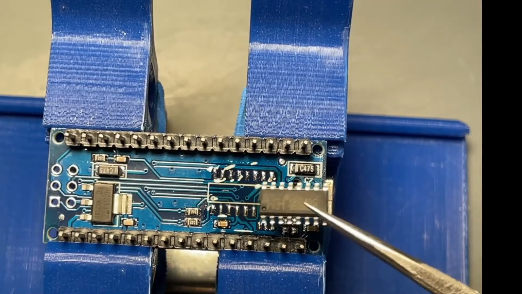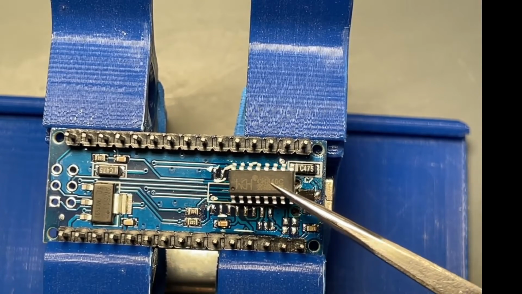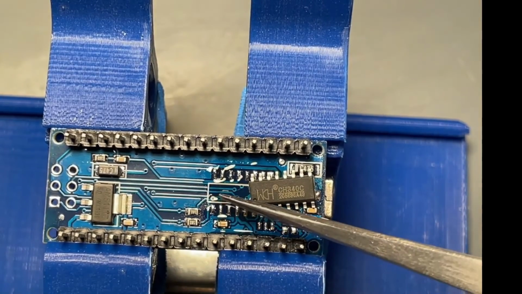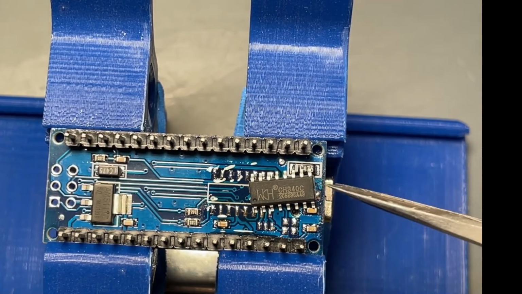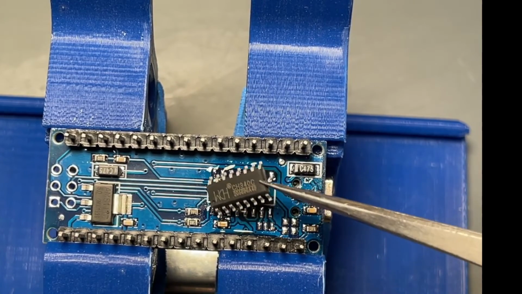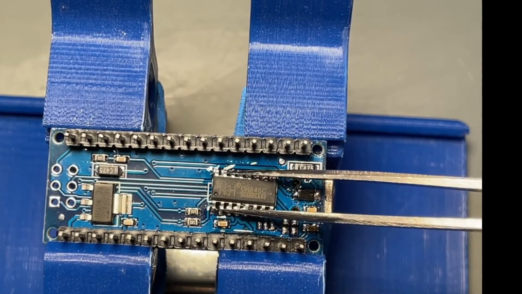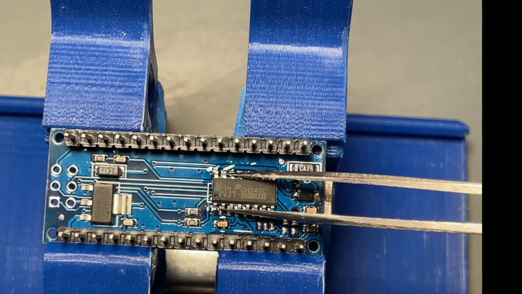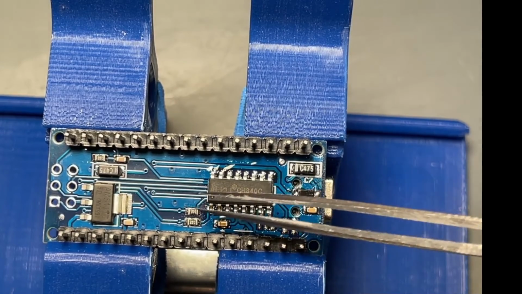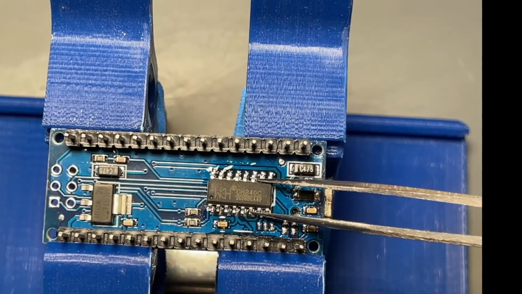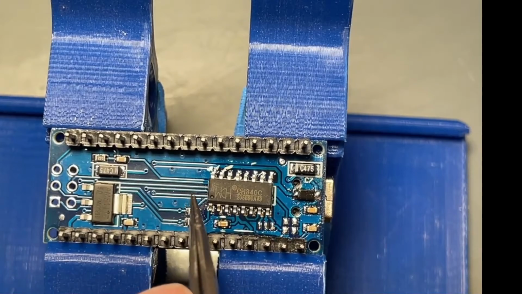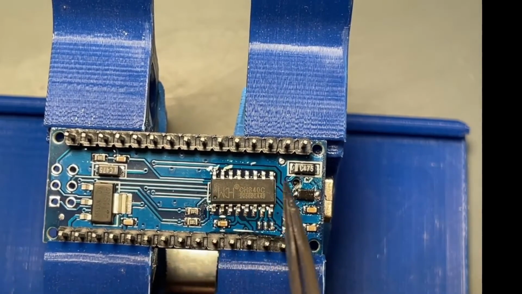Watch out for the orientation of the chip. Obviously, there's a small dot here on the silk screen that indicates which way this chip should be soldered. It's kind of small, but with a bit of flux and patience, you should be able to install it relatively easy, he said.